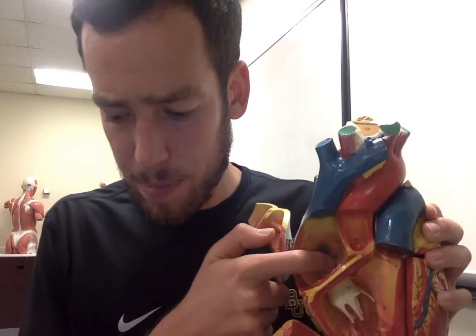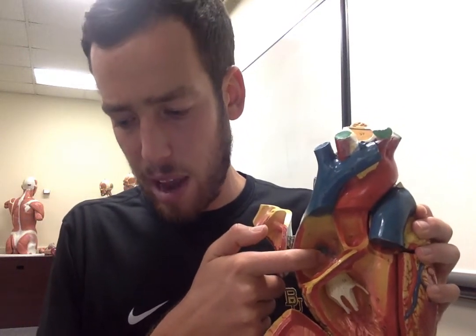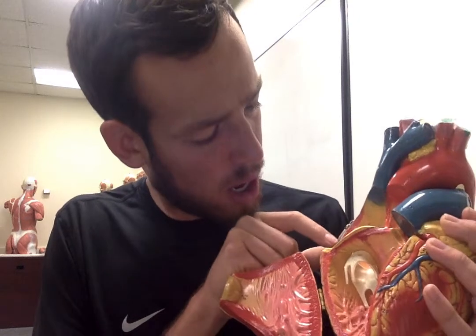This section right here is now the AV node, which is kind of hard to see in your image packets. It's just a spot where that message is delayed briefly. You can see this number down here would represent it. Not a huge concern right now.